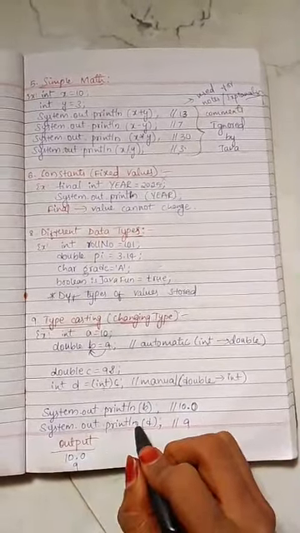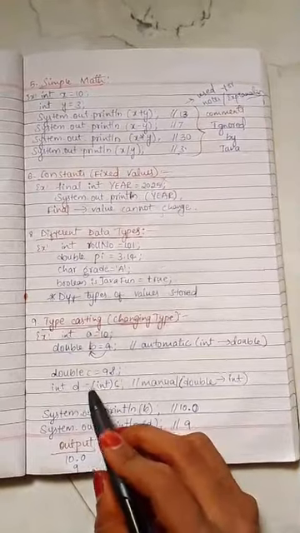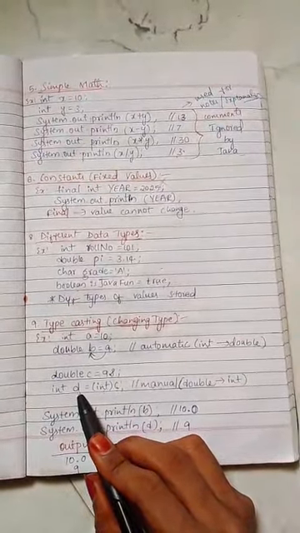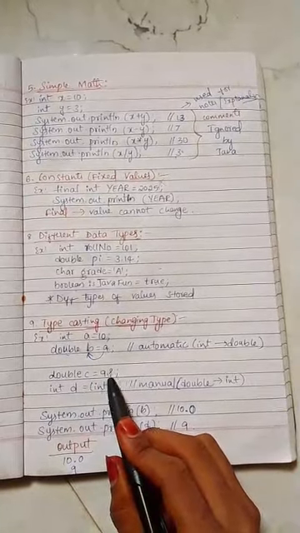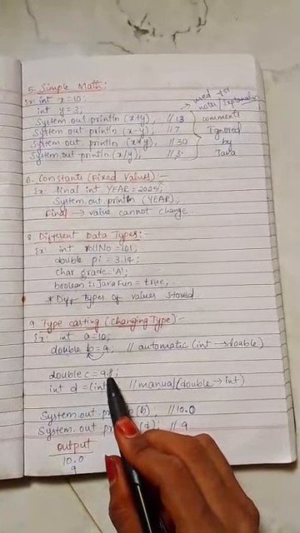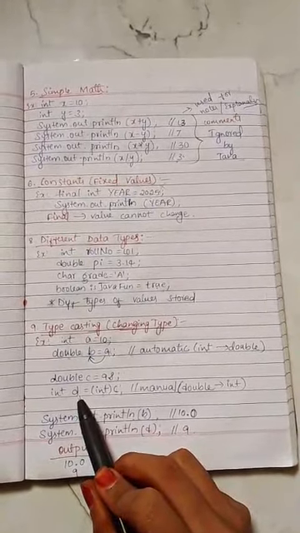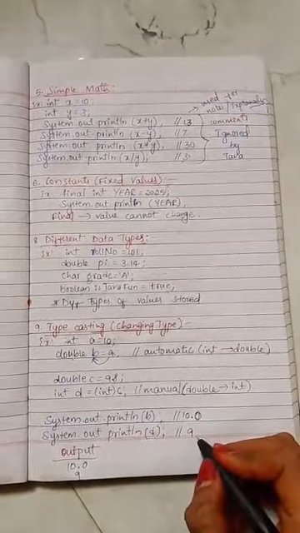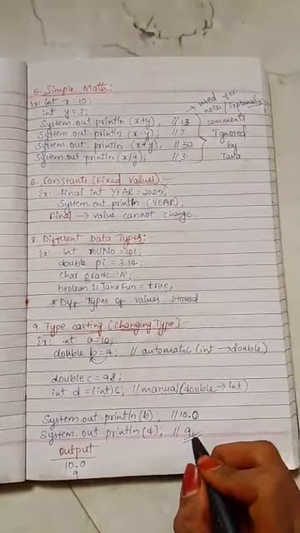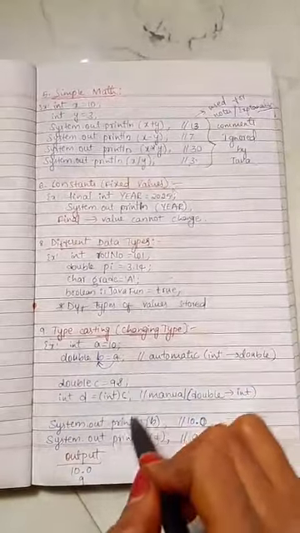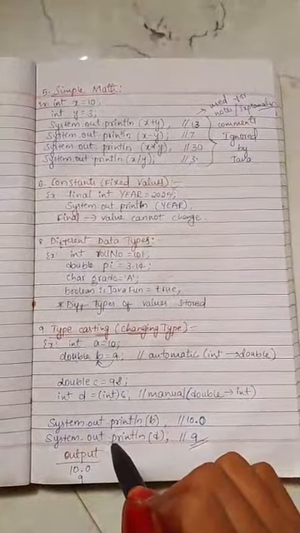Then System.out.println d will go and check d. d is an integer. Here 9.8 is there, but we made it an integer, so we take the whole number, that is 9. This is how we change from one data type to another data type.